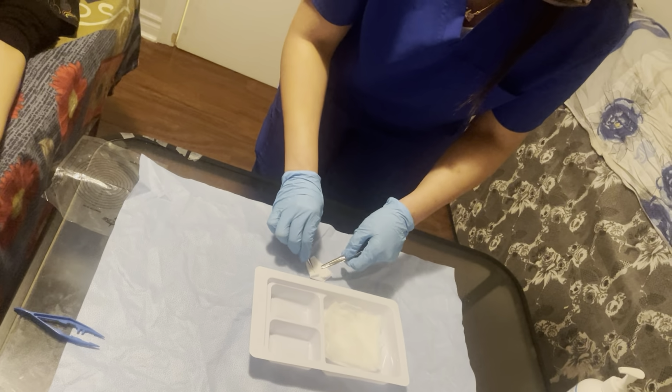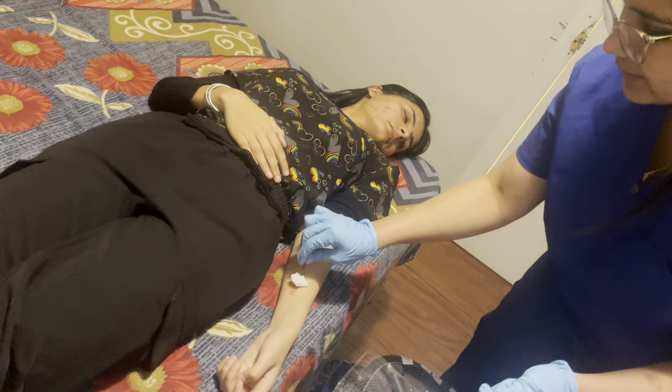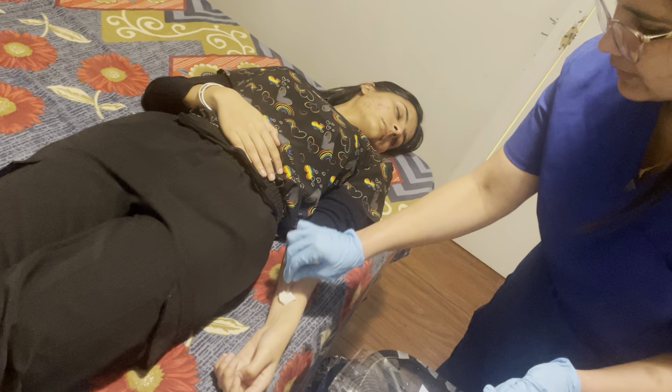So another dumpling to pat dry the area from head to toe along the midline and discarding it off. So I have cleaned and dried the wound area.